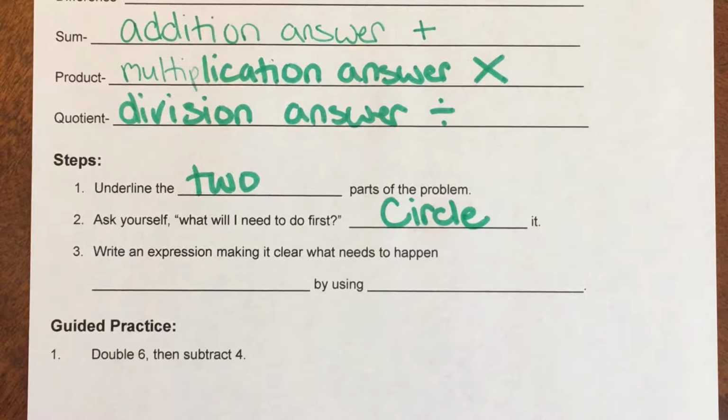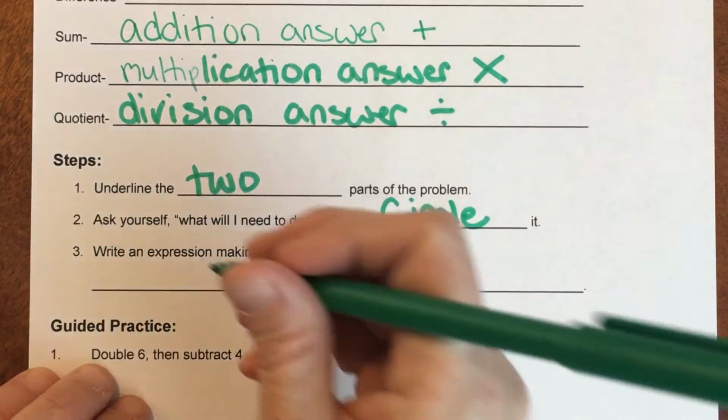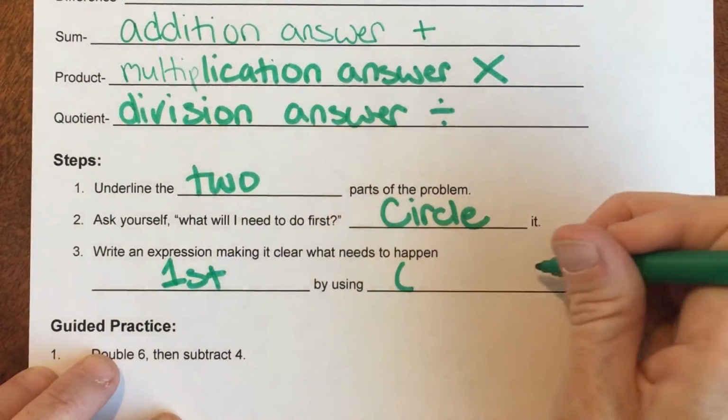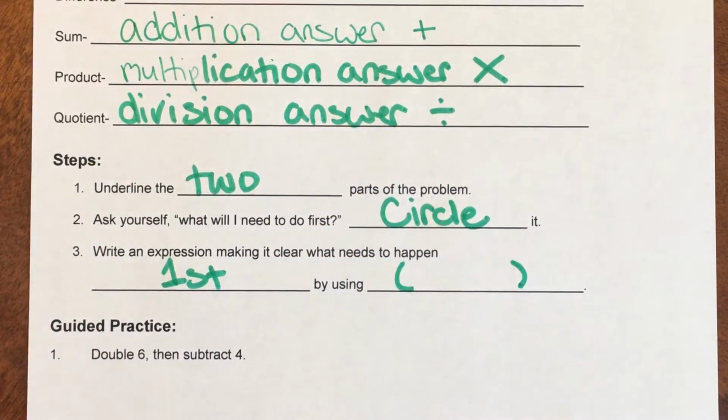Then we're going to need to write an expression. Remember, an expression from our last lesson is a problem without an equal sign. So we're going to write a problem or an expression, making it clear what needs to happen first by using parentheses. Remember, parentheses is first in PEMDAS, or order of operations. So parentheses will tell us that that's what you need to solve first. Okay, so let's look at some of these.